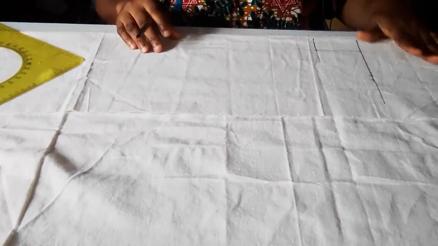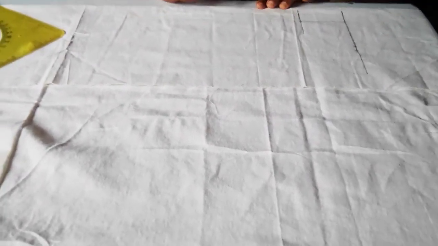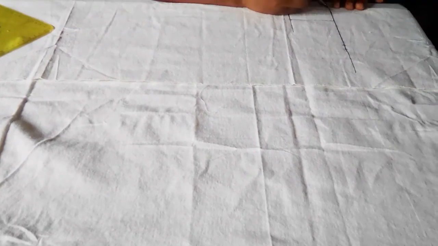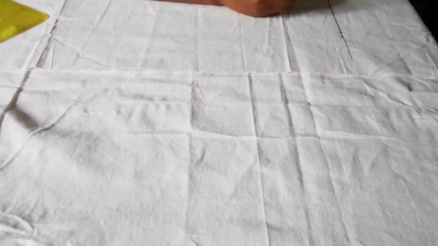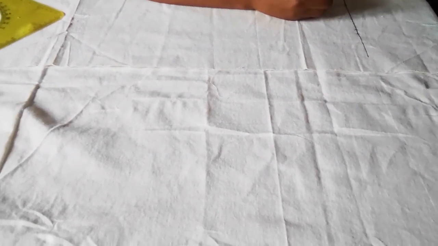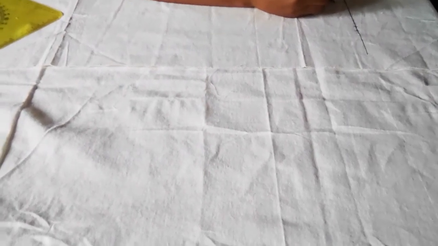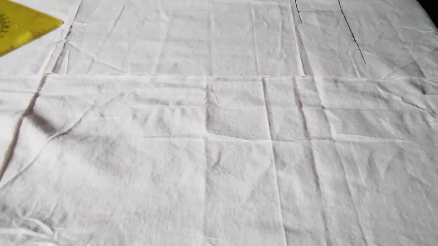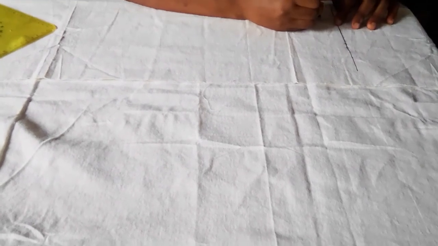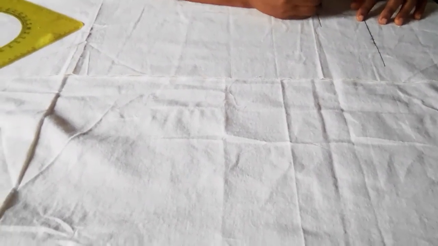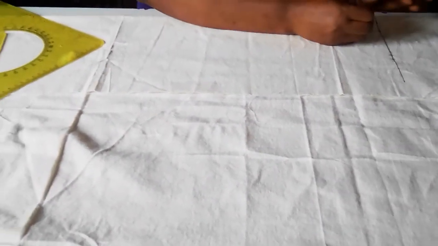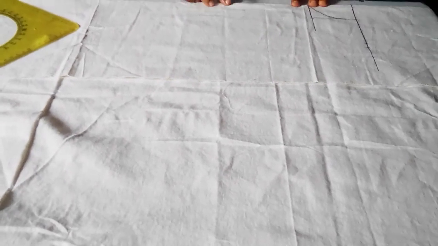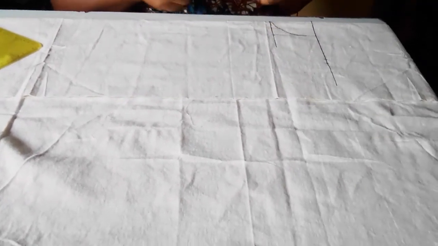Okay, so my rectangle is drawn here, and I'm going to set for the middle of the rectangle. I'm going to make a beautiful curvy line. So later in my video, I'll be showing you types of dress necks so that you get to know your dress length. So this is where we'll be doing our cutting. I'm deepening it so that you can see the neck very well.